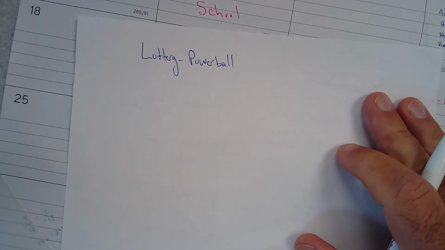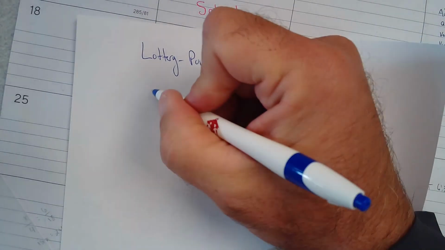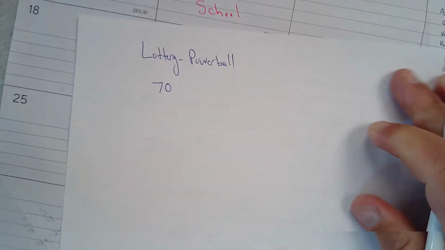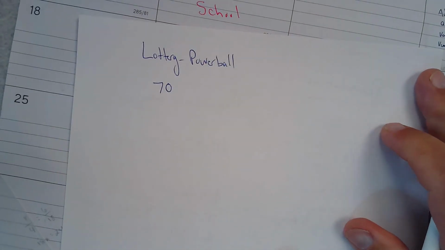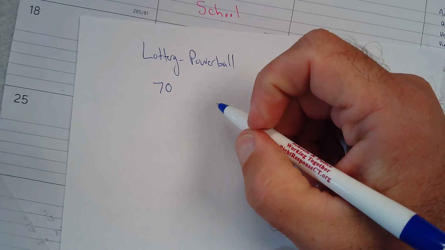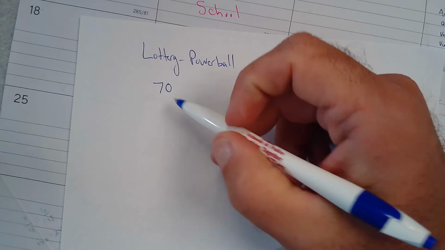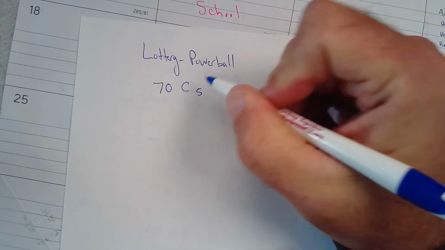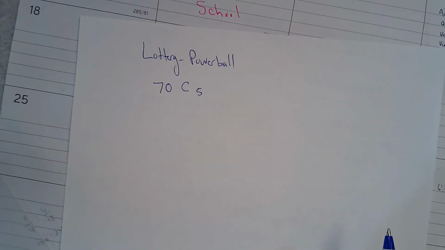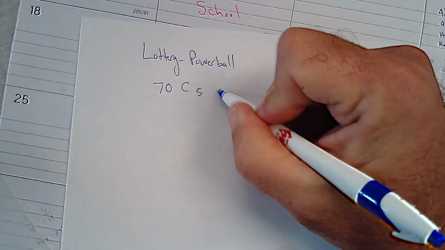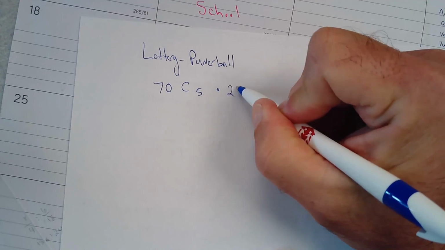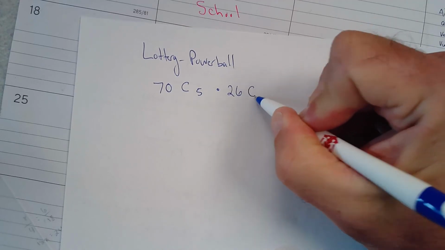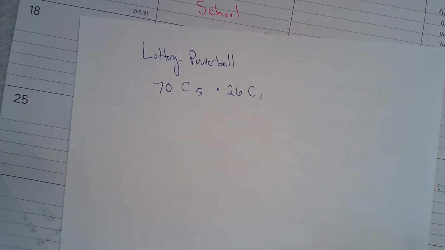With the Powerball lottery, there are 70 numbers. And for you to win, out of those 70 numbers, you have to pick 5 numbers. Then out of the 26 Powerball numbers, you have to be able to pick that one number correctly.